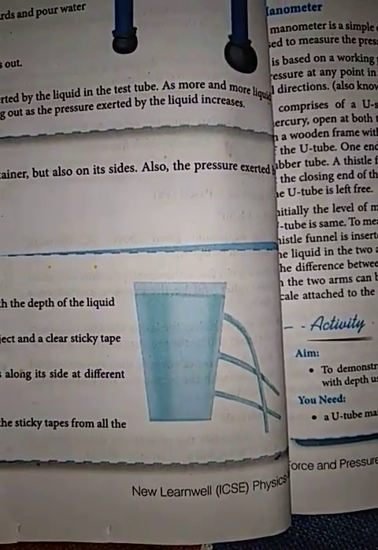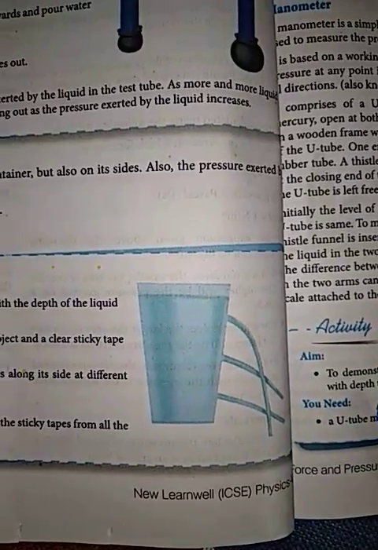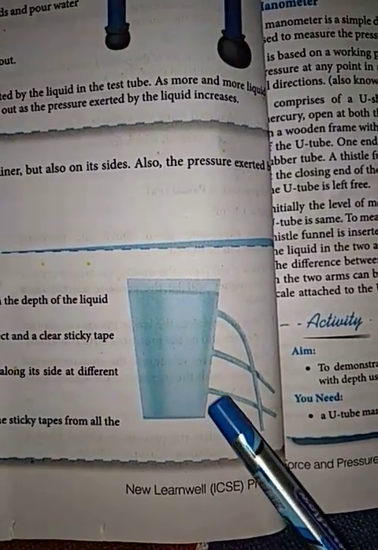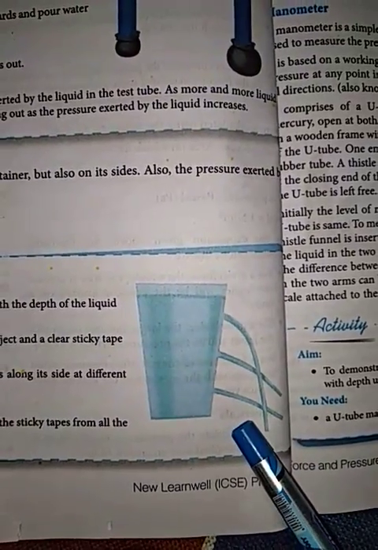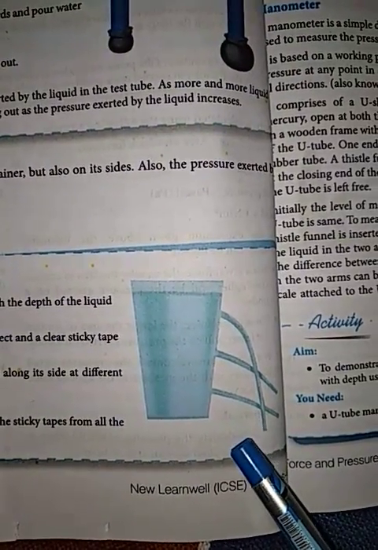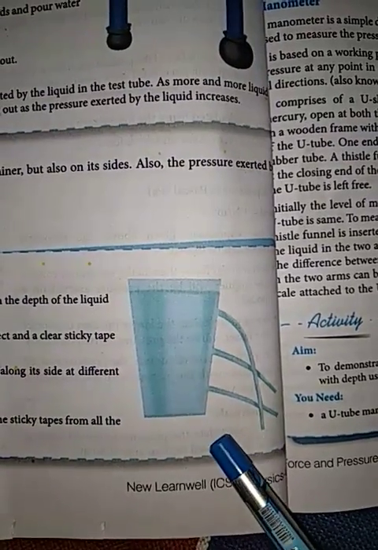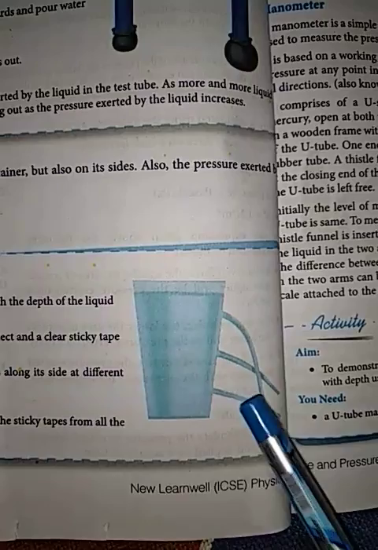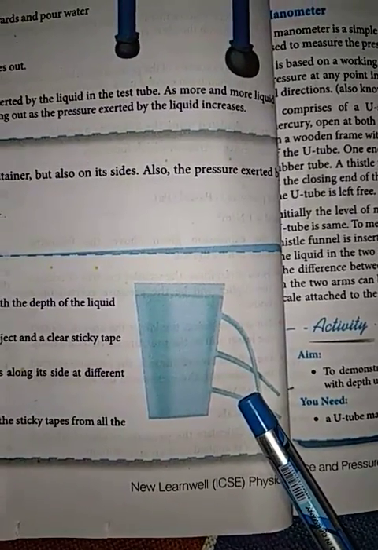So you conclude that liquid exerts pressure not only at its base but also on its sides, because these holes are made on the sides of the container. This also proves that the pressure exerted by a liquid increases with the depth of the liquid. When the depth of the liquid increases, the pressure exerted by liquid also increases.